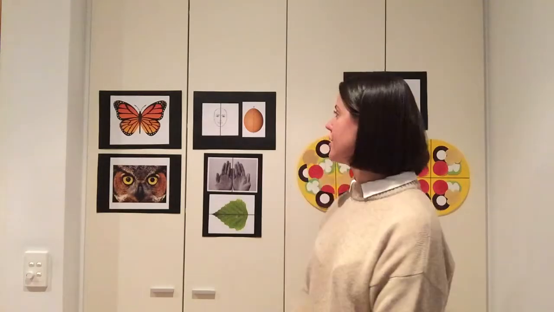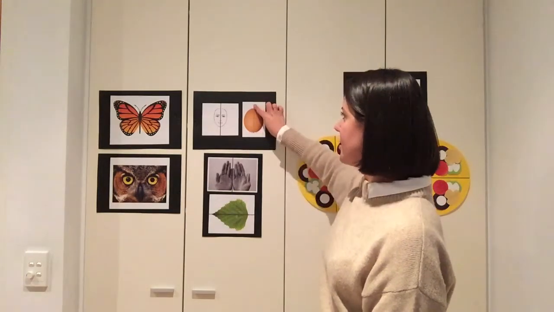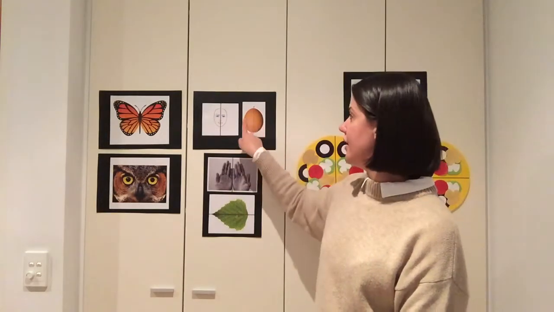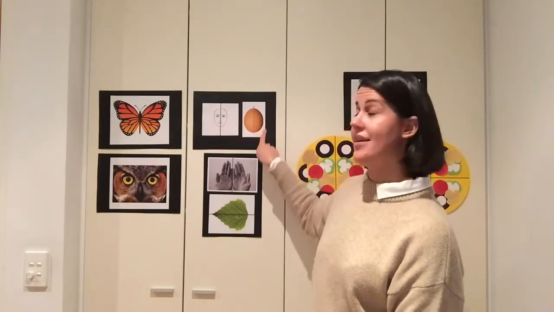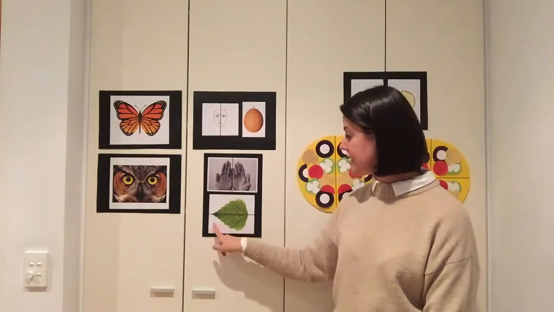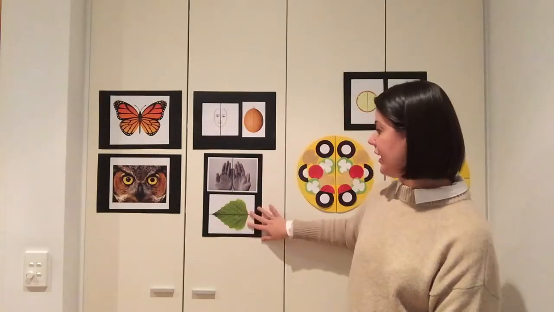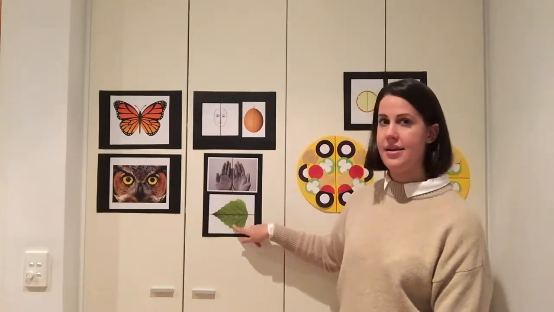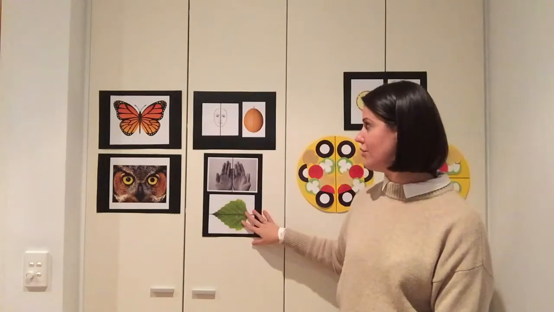We'll explore symmetry further in the world around us and identify some more objects that are symmetrical or where we can see symmetry. I'll highlight the egg with a line down the centre. If we look at the two sides of the egg, either side of the line, they are identical. So the egg has symmetry or is symmetrical. We'll then have a look at the leaf. This particular leaf, when a line is drawn down the centre, has two equal and identical sides. So this leaf has symmetry or is symmetrical.